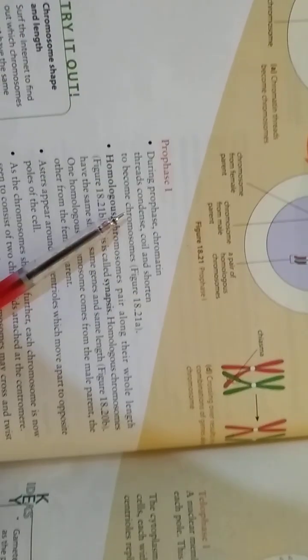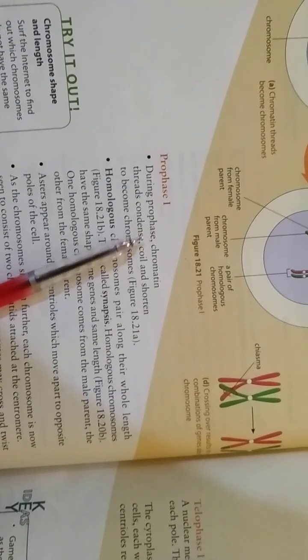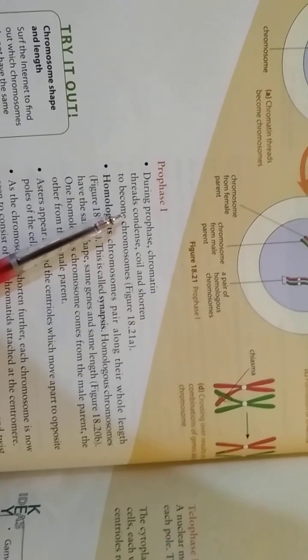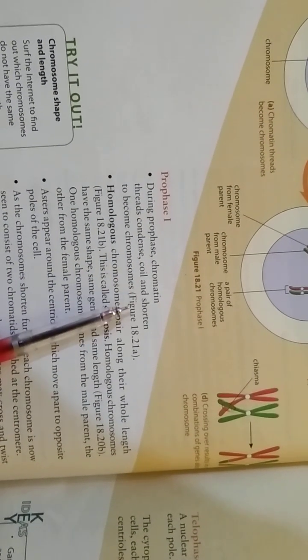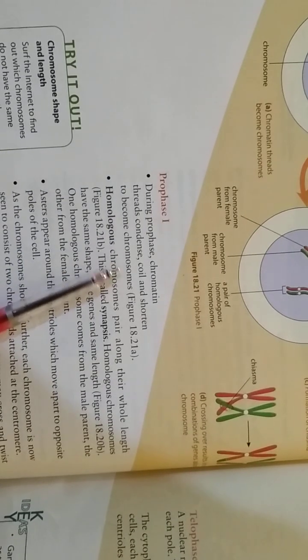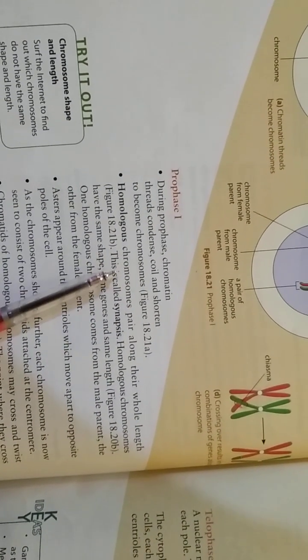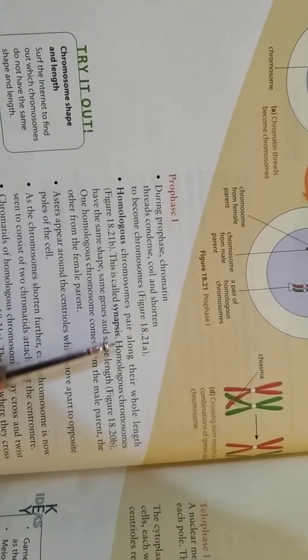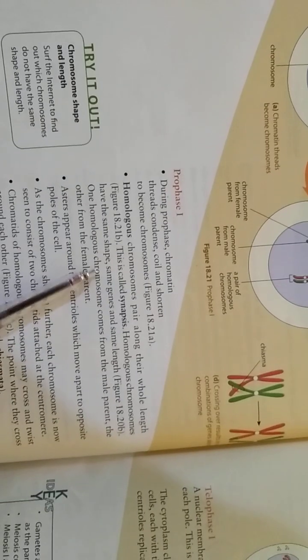Prophase 1. During prophase, chromatin threads condense, coil, and shorten to become chromosomes. Homologous chromosomes pair along their whole length.